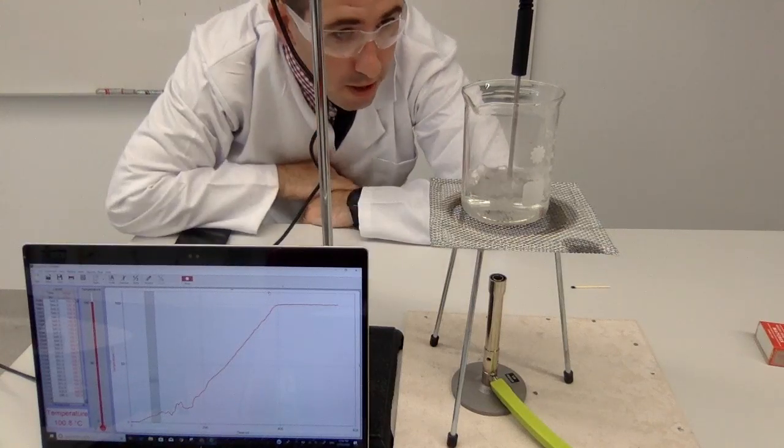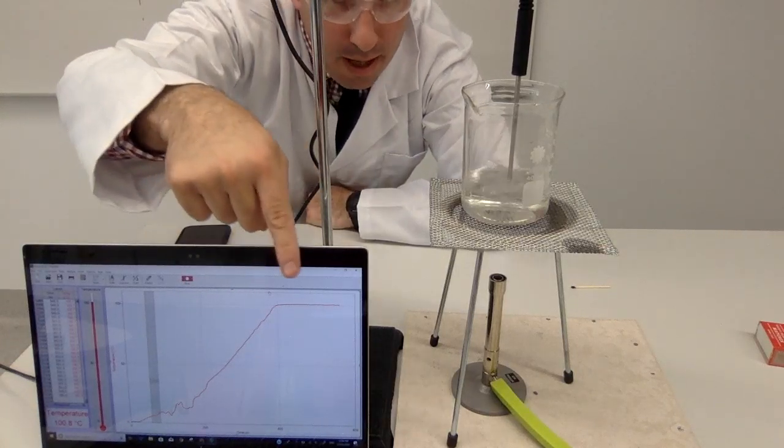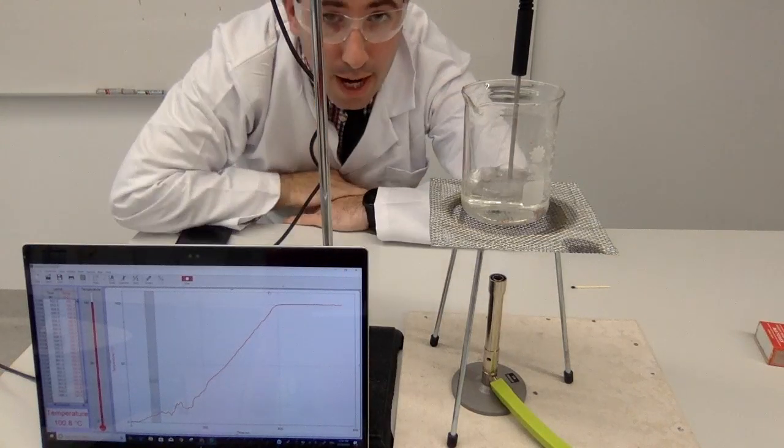We can keep going and going until it happens. So what's the temperature going to be? Still exactly 100 degrees until all the liquid has evaporated.